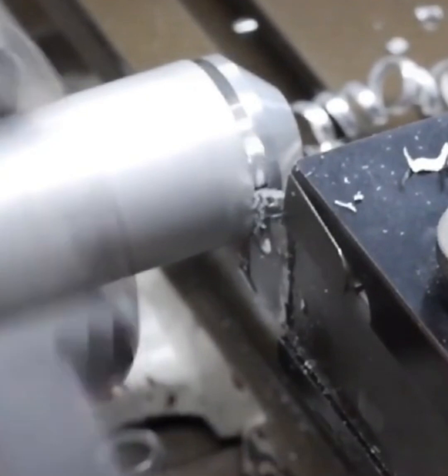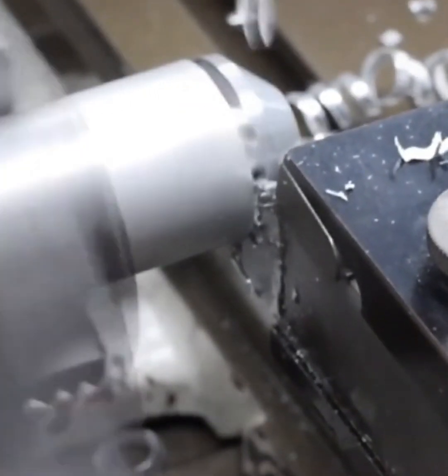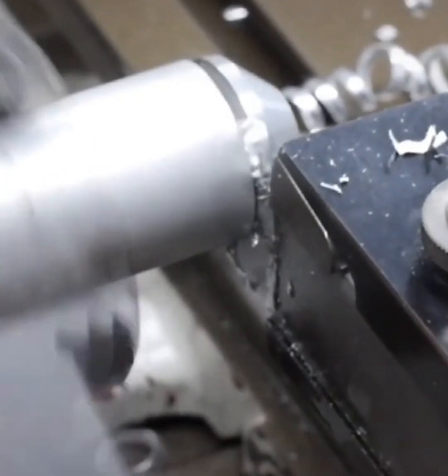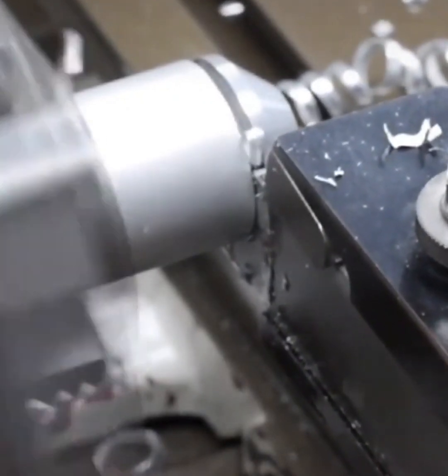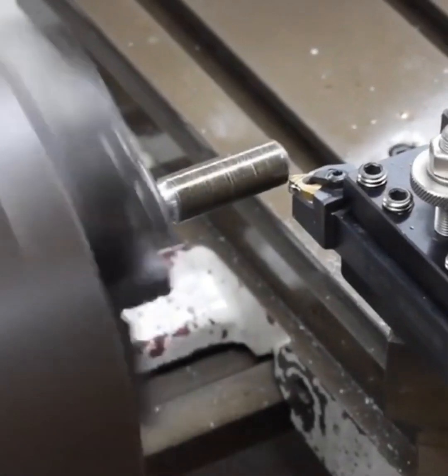4. Inspection. Sensors and inspection devices are deployed to keep a vigilant eye on product quality. They continuously monitor the production process, detecting any deviations or defects in real time.